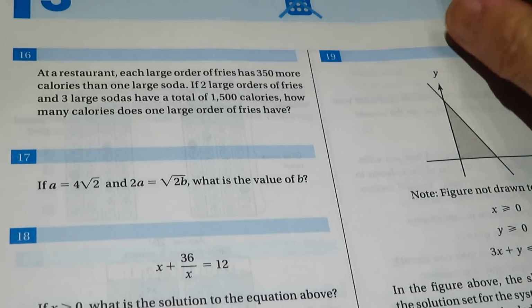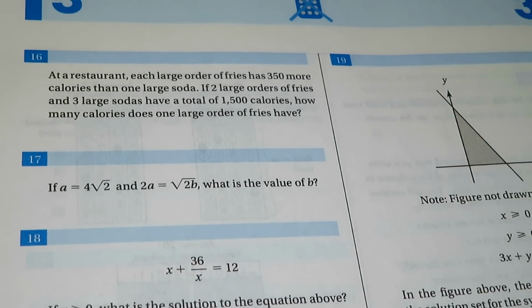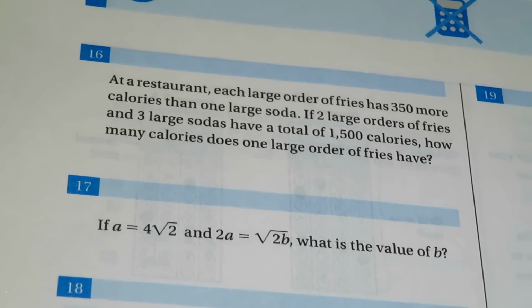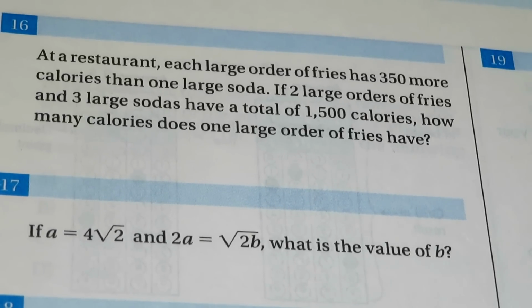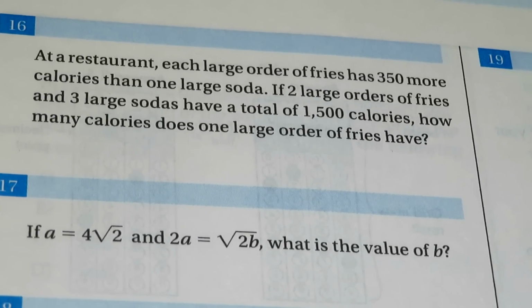Okay, here we have a word problem at a restaurant. Each large order of fries has 350 more calories than one large soda. If 2 large orders of fries and 3 large sodas have a total of 1,500 calories, how many calories does one large order of fries have?